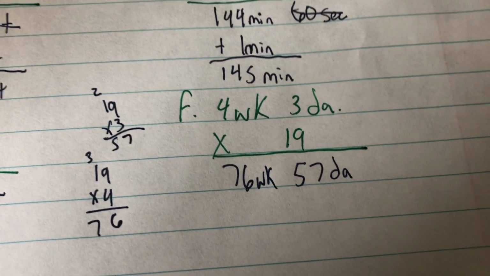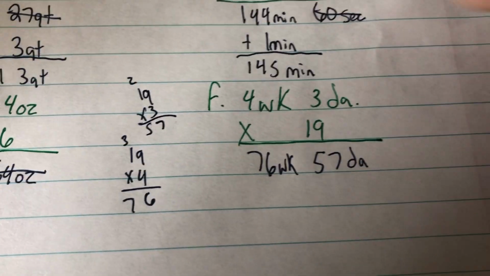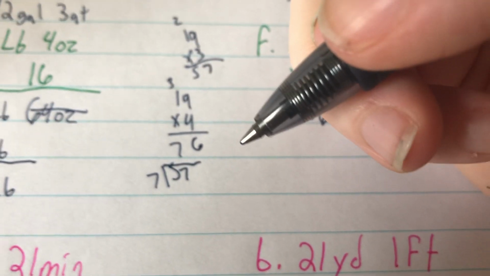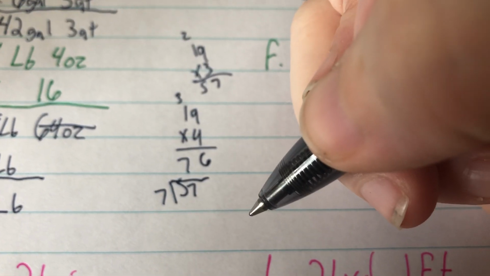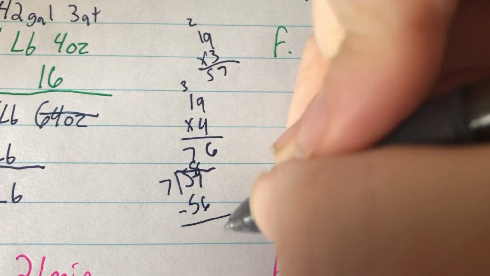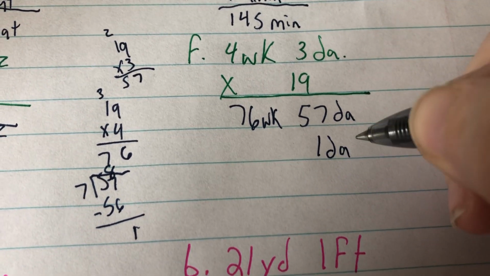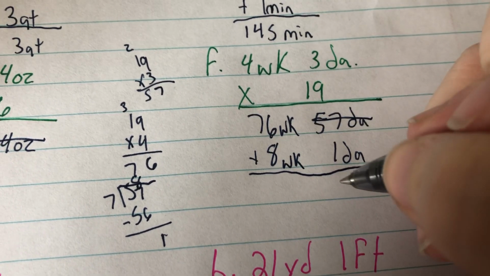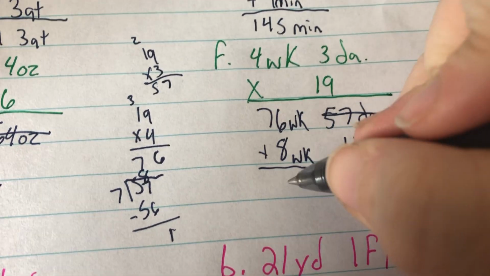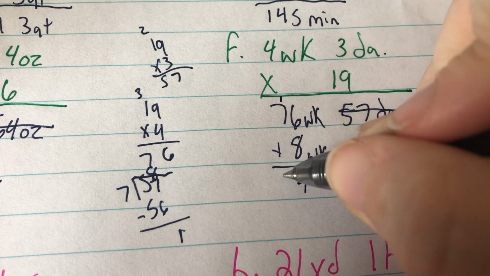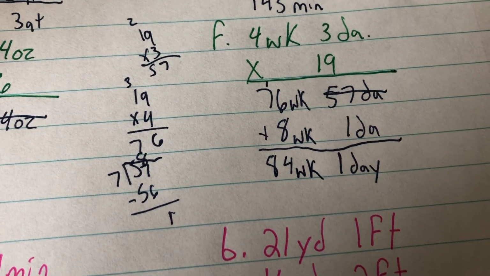We know that there are 7 days in 1 week. So we would do 57 divided by 7. Well, we know that 7 times 7 is 49. That's going to be less than that. If we added 7 to that, it'd be 56. So 8 times 7 is 56. 1 left over. So 1 day and 8 weeks. So 1 day plus nothing is 1 day. 6 plus 8 is going to be 14. 7 plus 1 is 8. 84 weeks and 1 day.